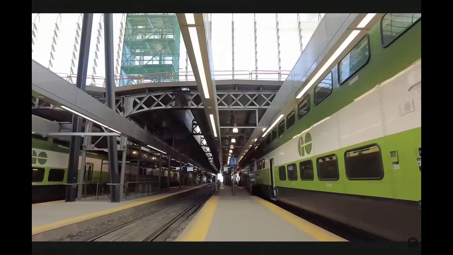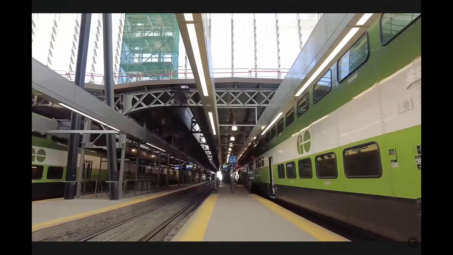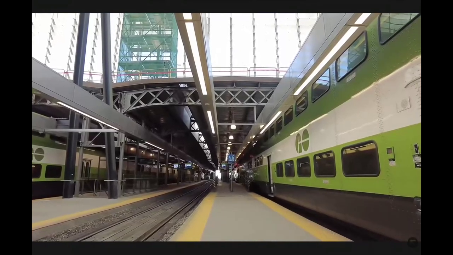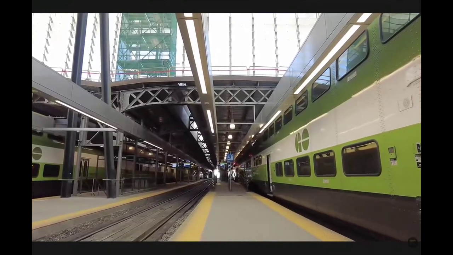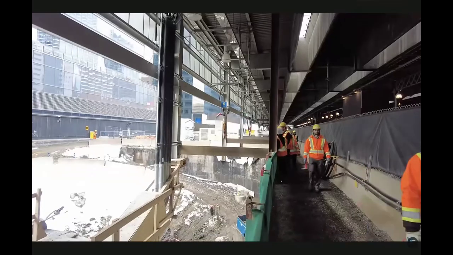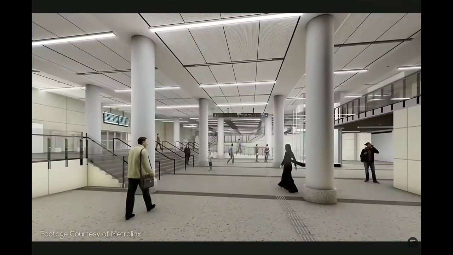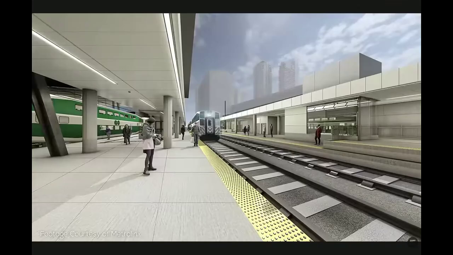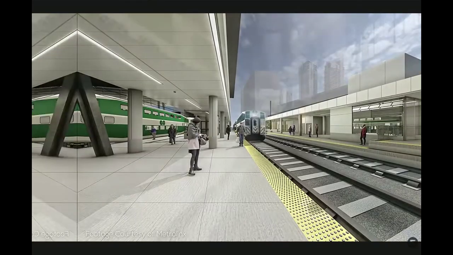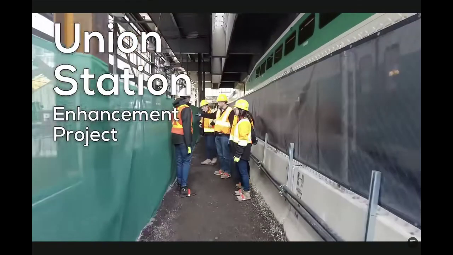And one of the most important elements of any train station, the platforms, have not seen a true reimagining in a long, long time. But a huge new project is happening that is going to form the final phase of the complete reimagining of Union, at least for now. So come along and check it out.